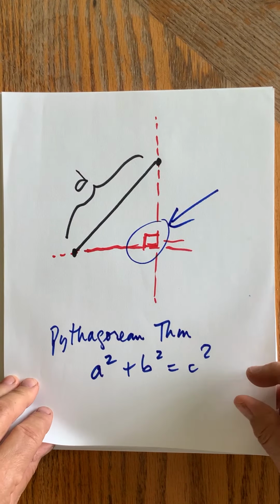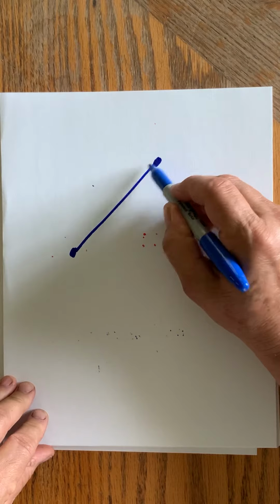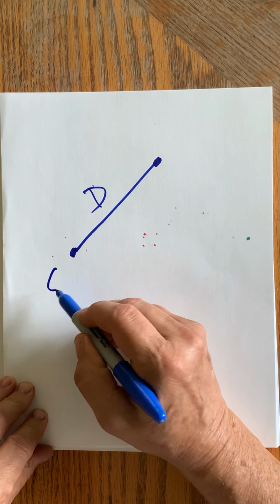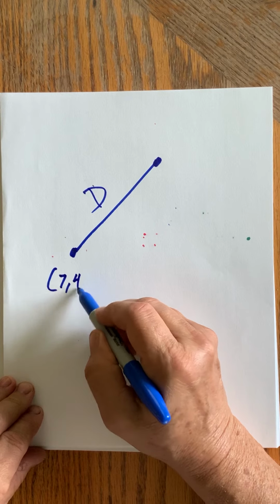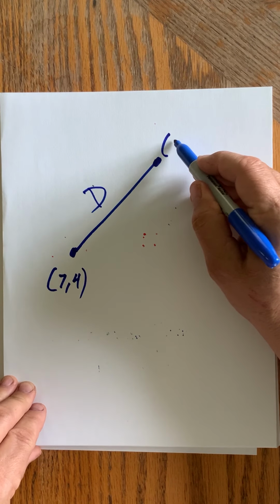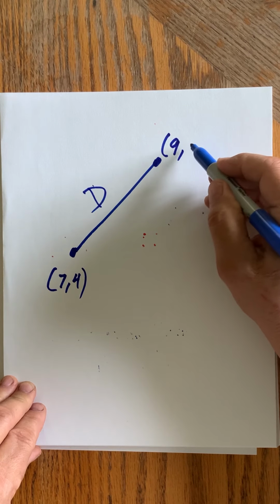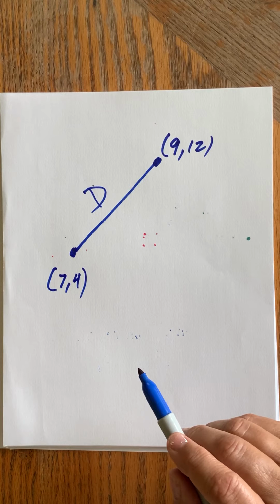So when you do that, let's go ahead and do that with some actual values so you can see it. Let's say I want to find this d here, and let's say this point is 7, 4, and maybe this is 9, 12, and you want to find the distance between them.